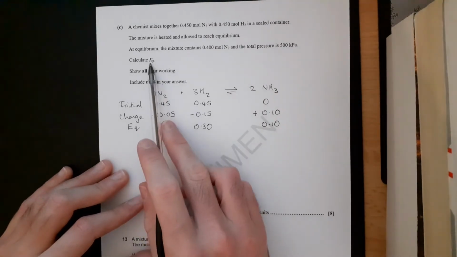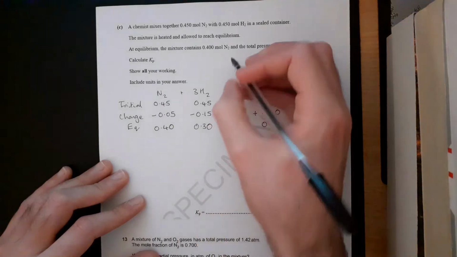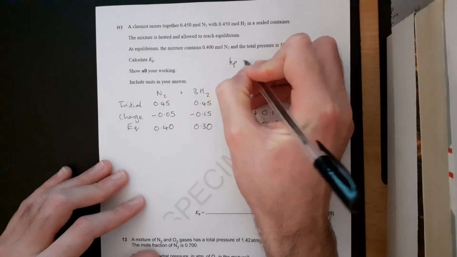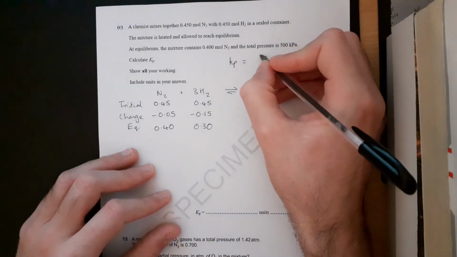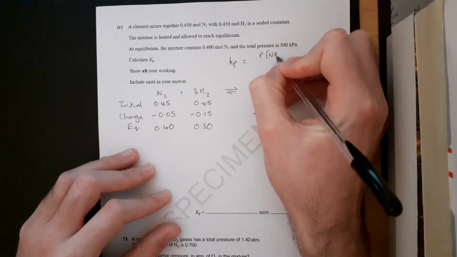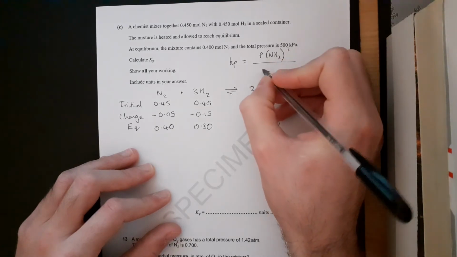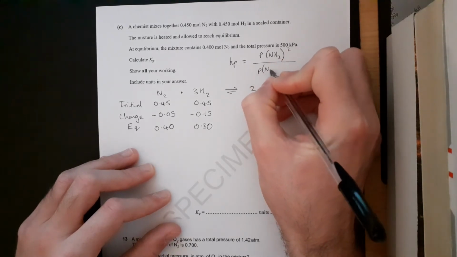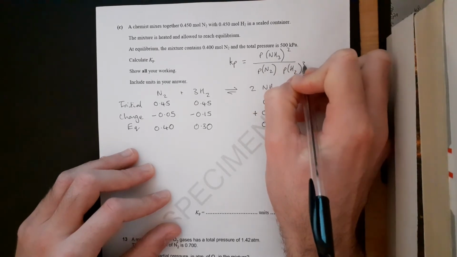Okay, then we actually want to calculate Kp. So let's write the expression for Kp. It hasn't actually asked us to do that, but it would be useful. So it's going to be the partial pressure of the NH3 squared over the partial pressure of the N2 and the partial pressure of the H2 cubed.